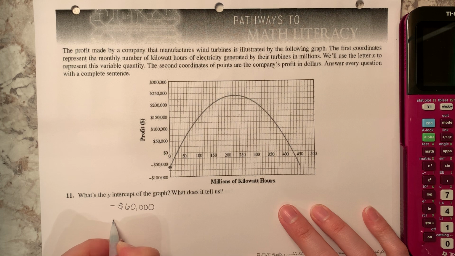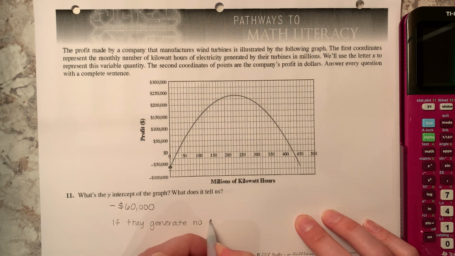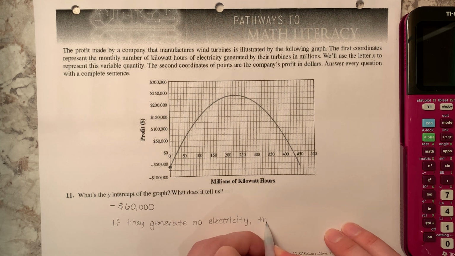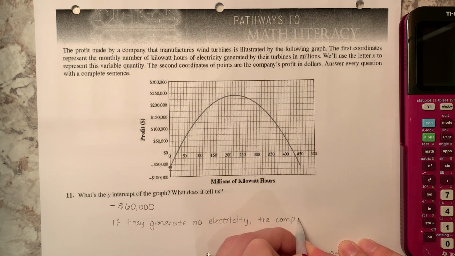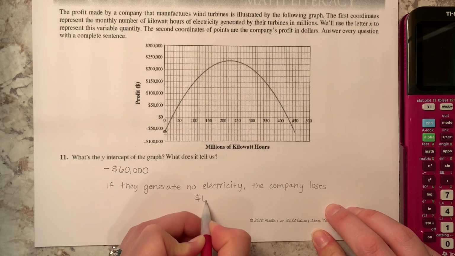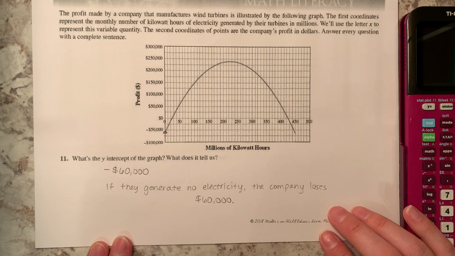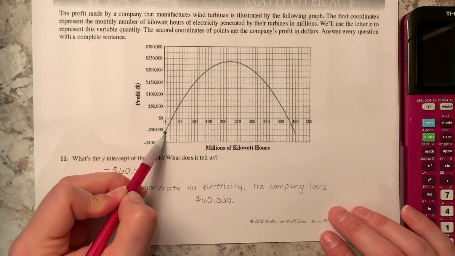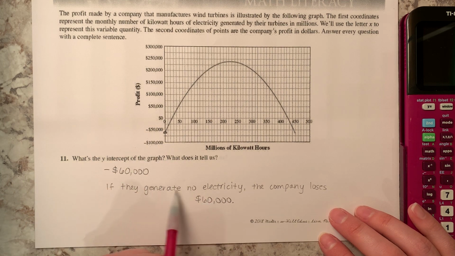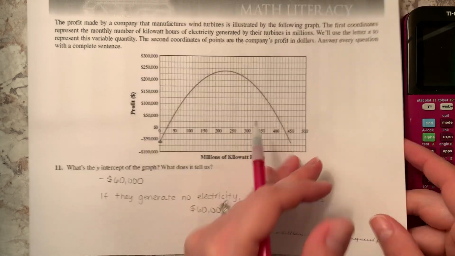This means that if they generate no electricity, the company loses $60,000. So the point is 0, negative 60,000. Okay, next question.